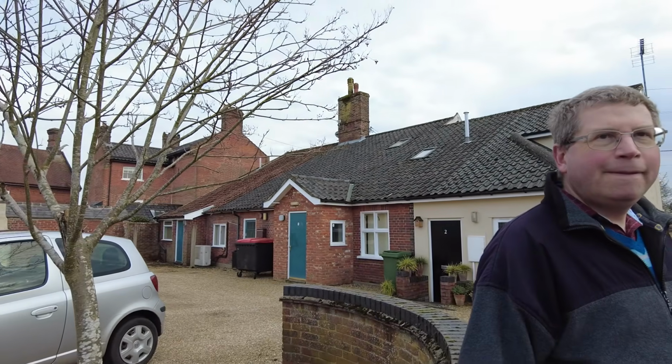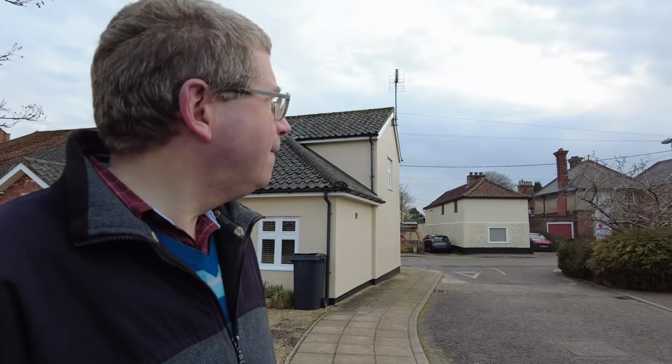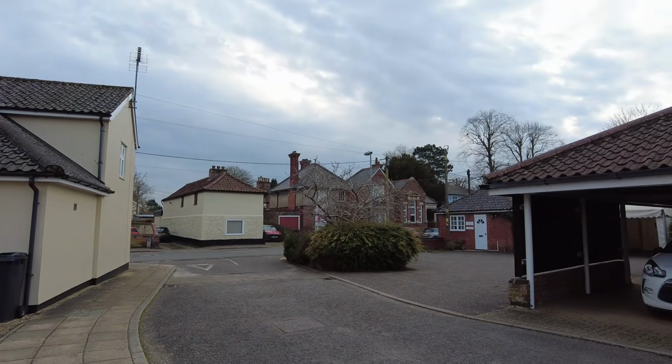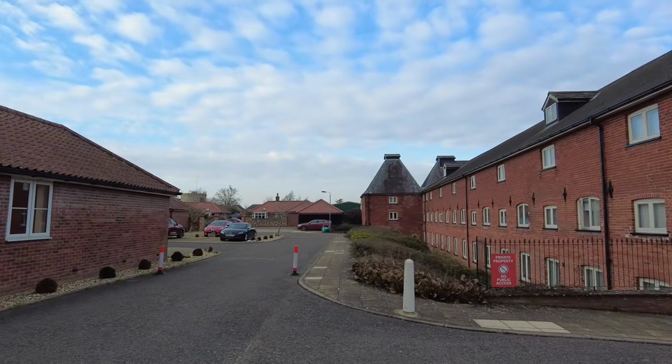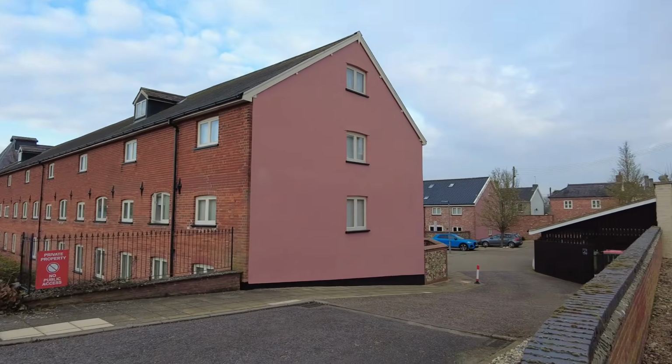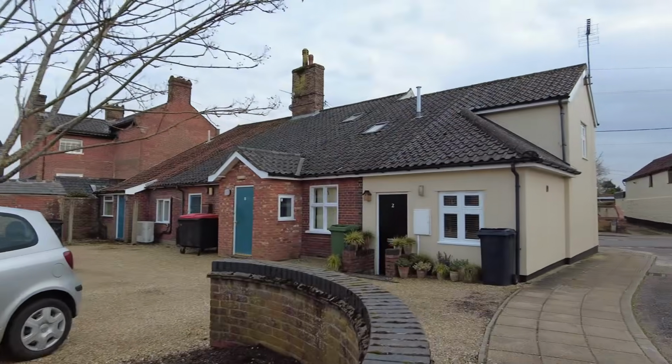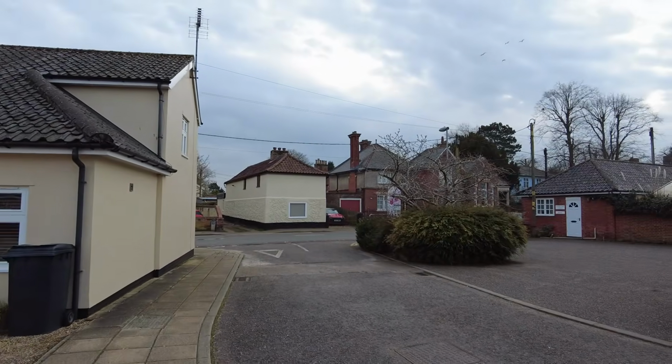So there was a pub around here on Cherry Tree Lane called the Cherry Tree, which closed as recently as 1994. It's Cherry Tree Court now, it's been renamed. I'm not sure what building it was. If anybody knows, drop a comment.